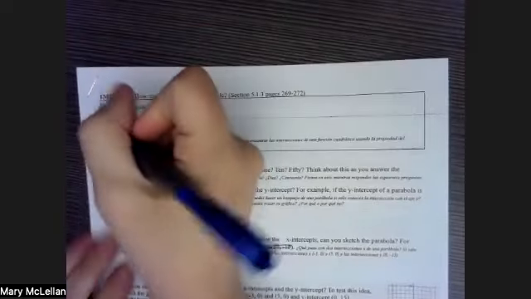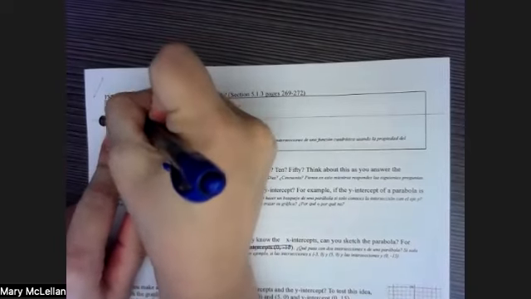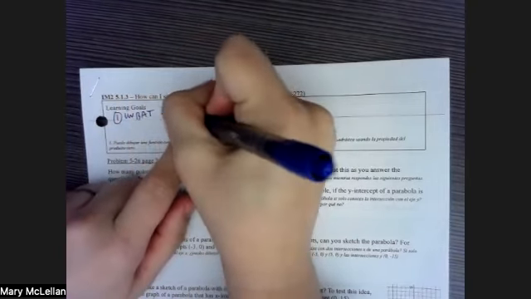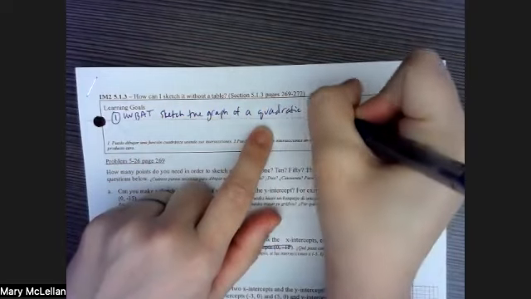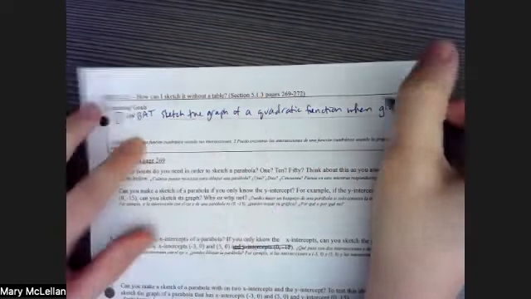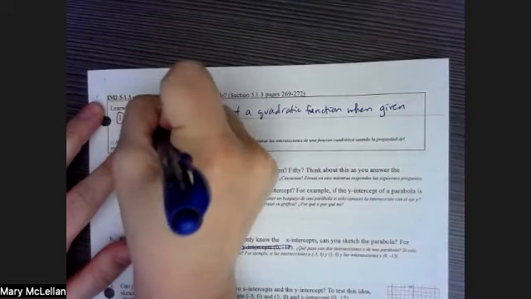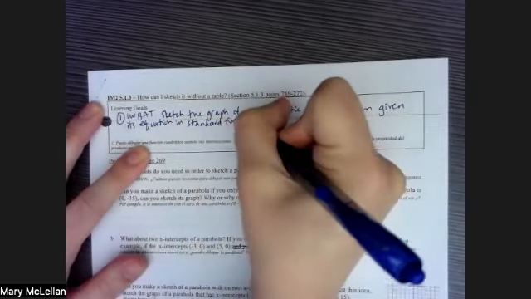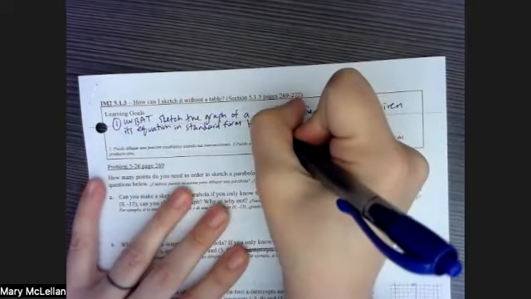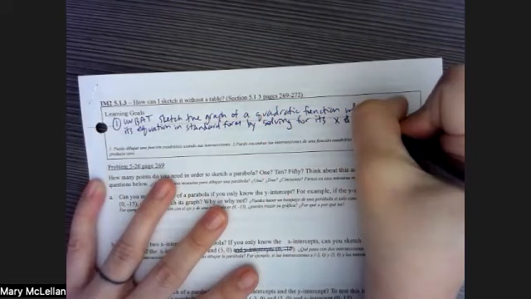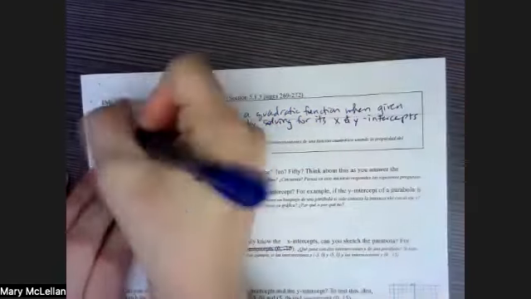We have two learning goals. First, my first learning goal is that I will be able to sketch the graph of a quadratic function when given its equation in standard form by solving for its x and y intercepts and vertex.